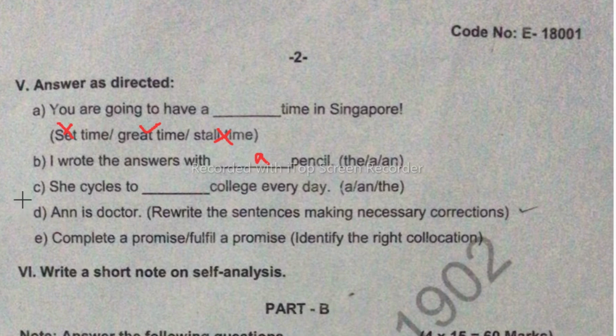Now next one. She cycles to college every day. Now, here, students, we have discussed this in the article chapter. If we are talking about specific buildings like college, mosque, mandir, and also hospitals, for their purpose, meaning the purpose of that college. What is the purpose of college? We are going to college for education. So if we are showing the same purpose by using the building name, at that time we should not use an article there. But if we are mentioning the building here, at that time we have to use the article the.